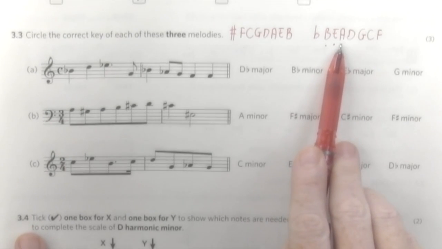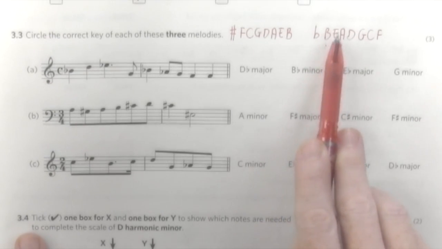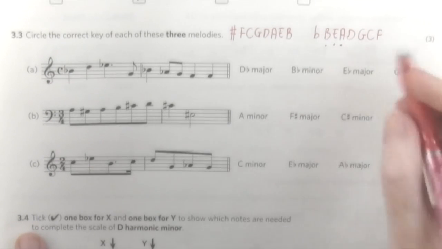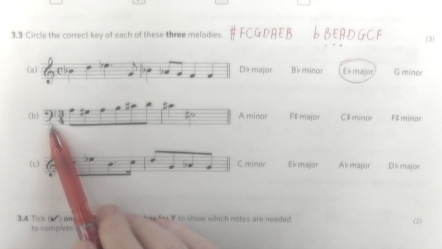And when we have 3 flats in the key signature, the penultimate gives us the key. So this piece is in E flat major. There you go. Easy. Sorted. Fantastic. The next example is in bass clef.